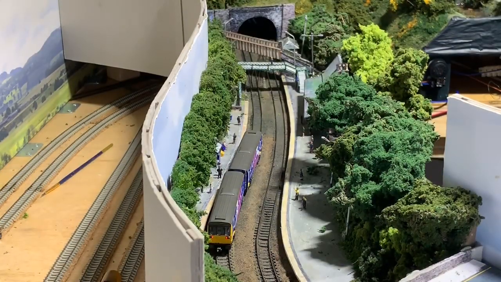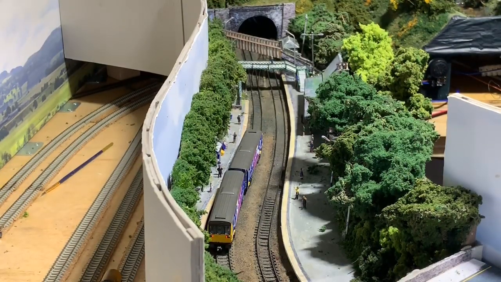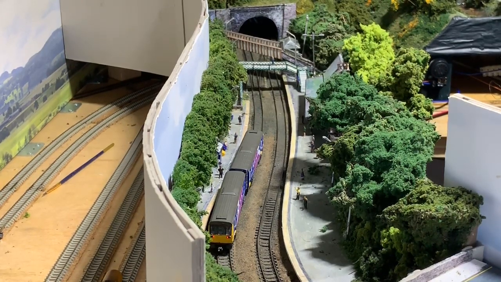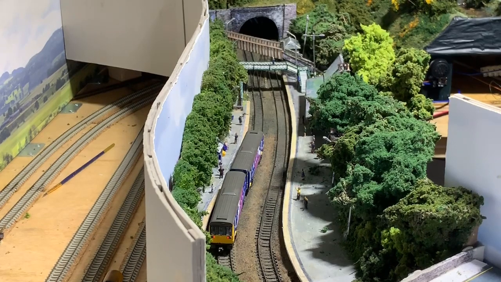Platform 1 for the 1903 Northern service to Manchester Piccadilly. Calling at Markham, Romilly, Bredbury, Brimington.